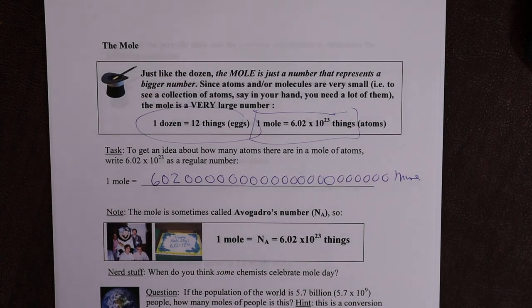Crazy, right? So that's how many things are in a mole of things. Remember, it has to be a big crazy number, because atoms and molecules are so tiny.